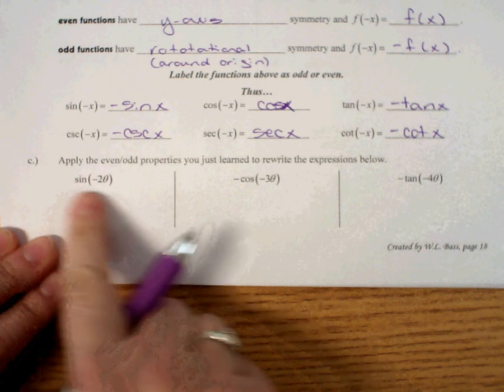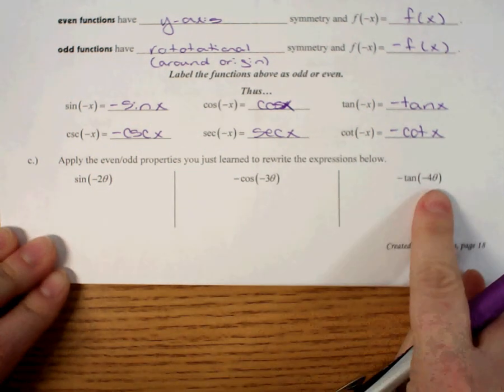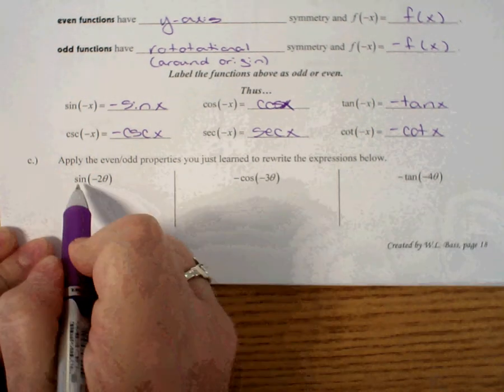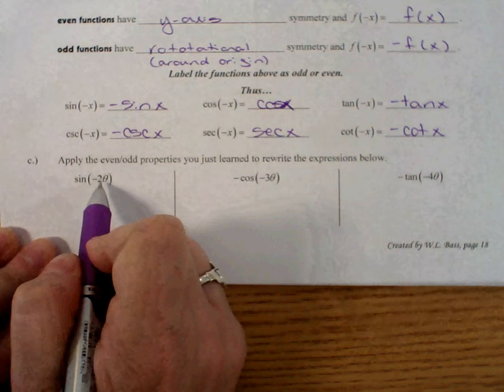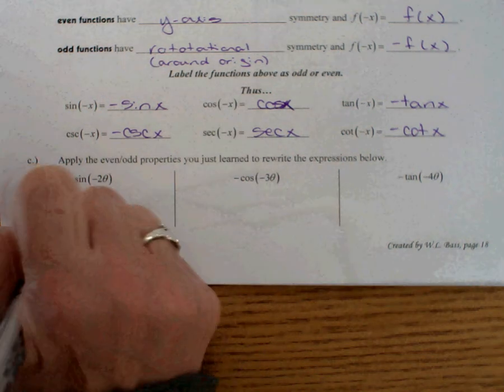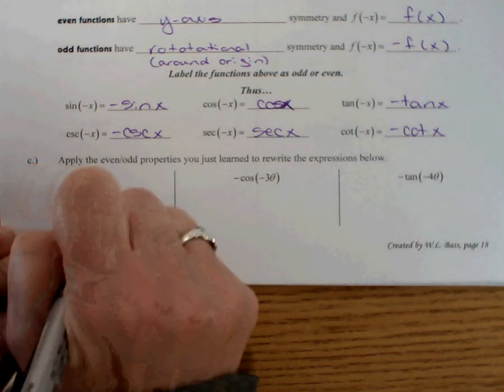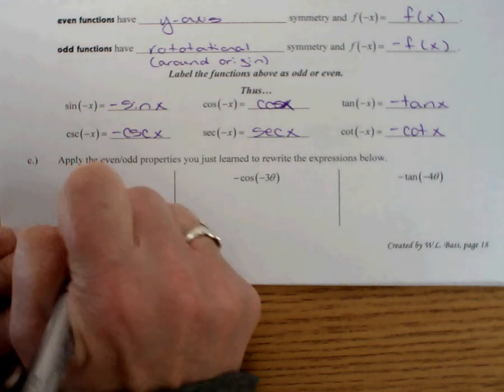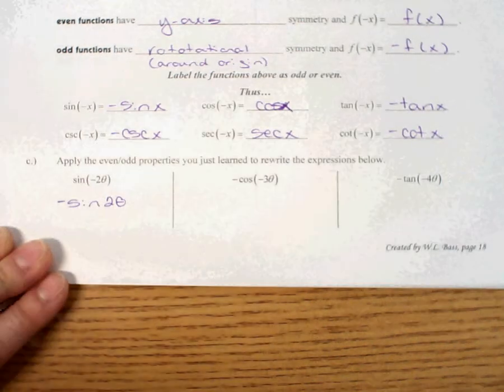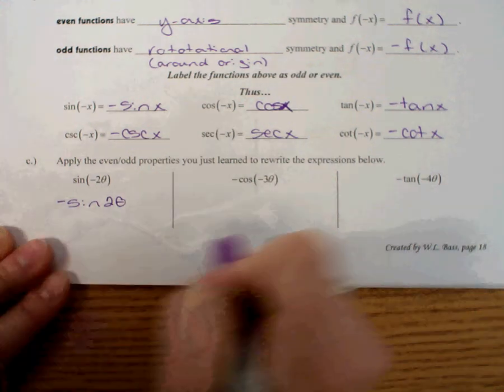So some quick little exercises. This is what some of our problems might look like. Sine of a negative 2 theta, since sine is odd, I'm going to move the negative to the outside and write it as negative sine of a positive 2 theta.